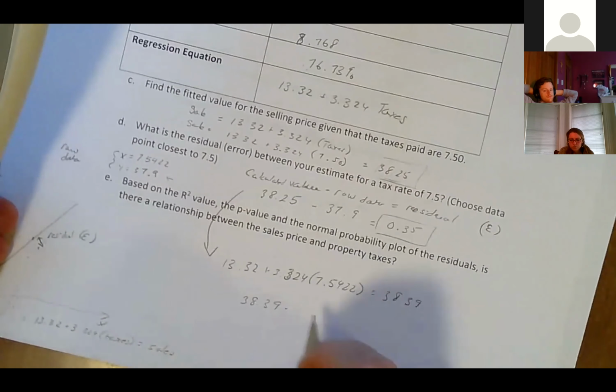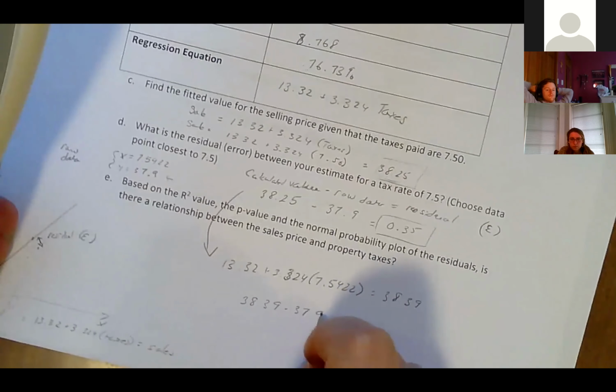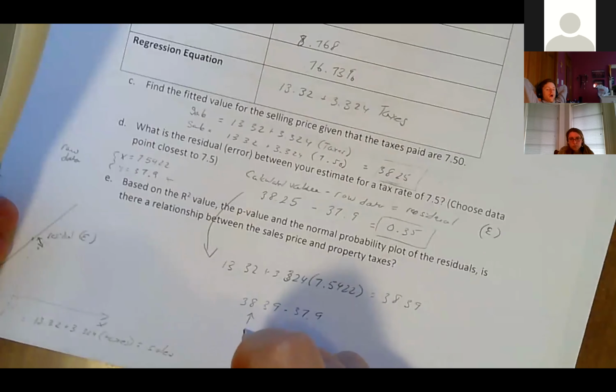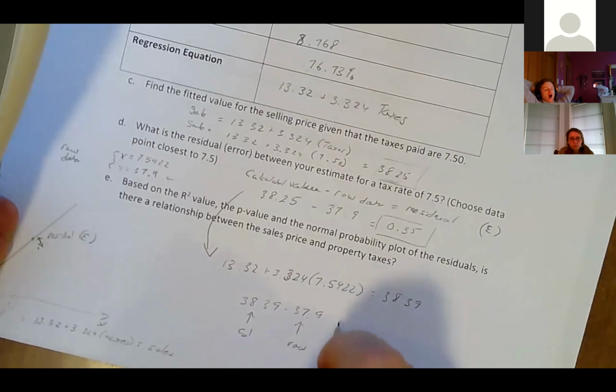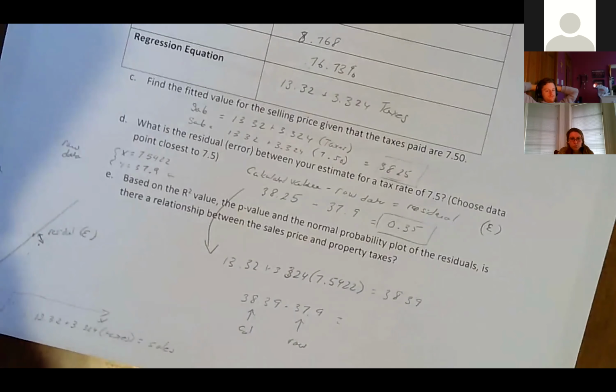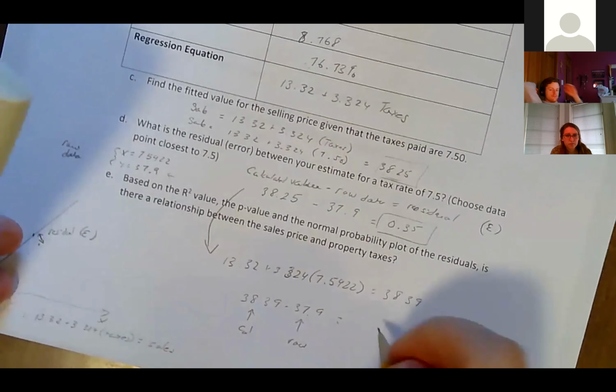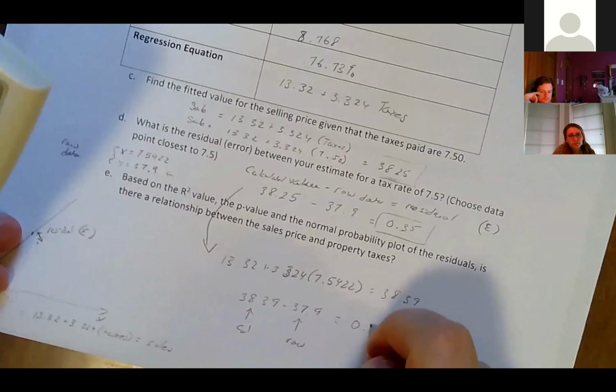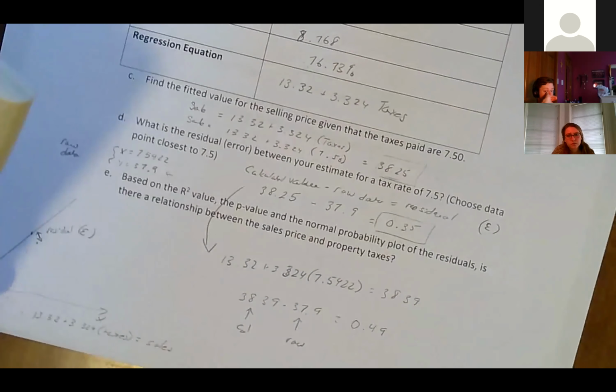And so then my residual would be 38.39 minus 37.9. So this is calculated, this is raw data. In this case, 38.39 minus 37.9, my residual is actually bigger. So the rounding actually helped me out.